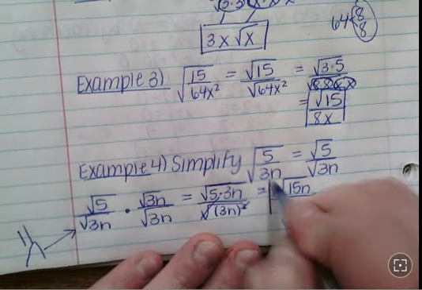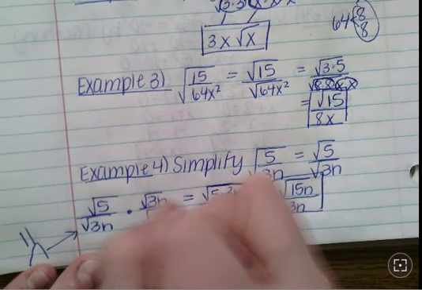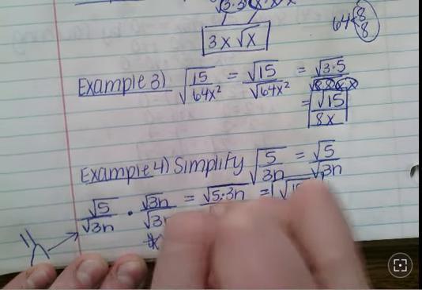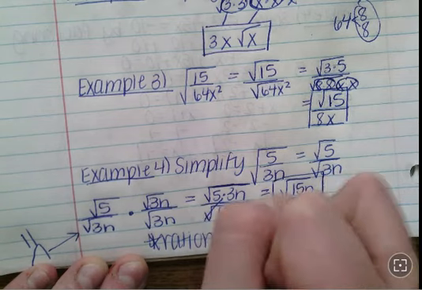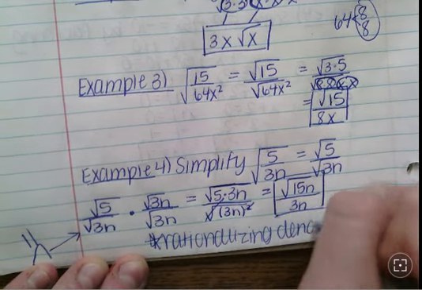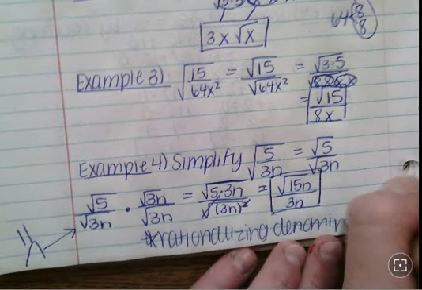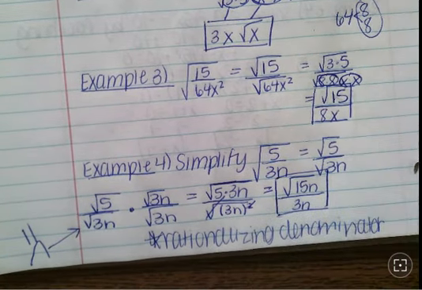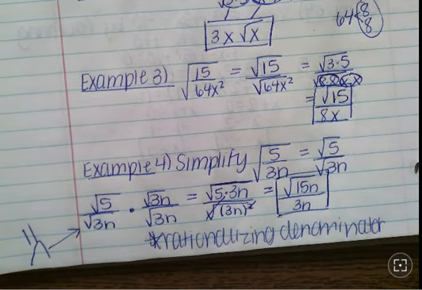This process is called rationalizing the denominator. When you rationalize the denominator, you're getting rid of a radical in the denominator. That is a very important process that you're going to need in geometry.